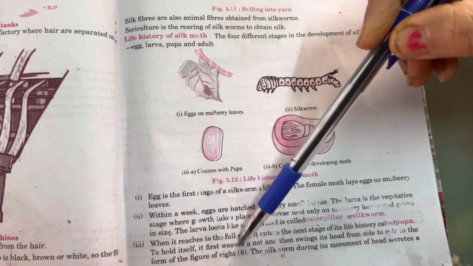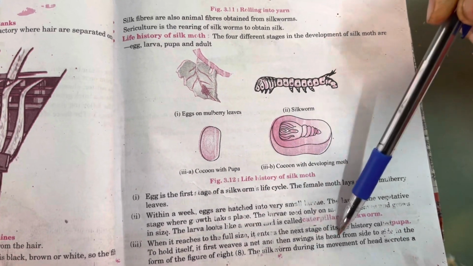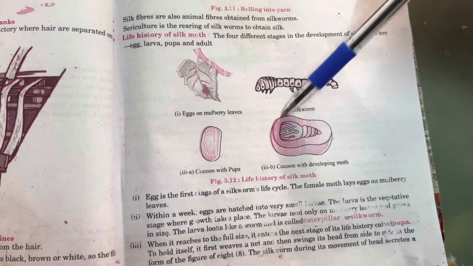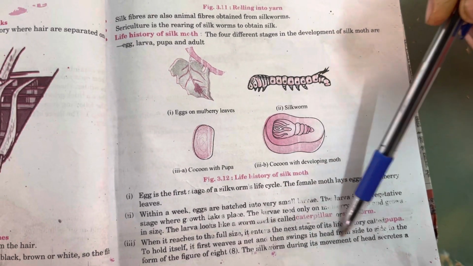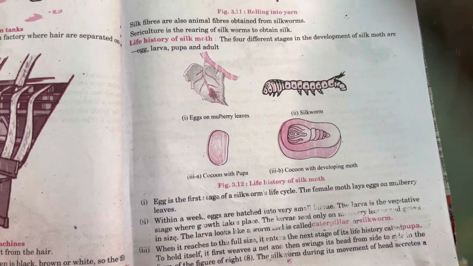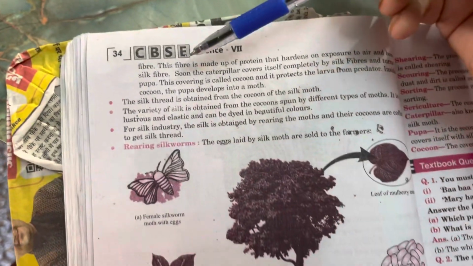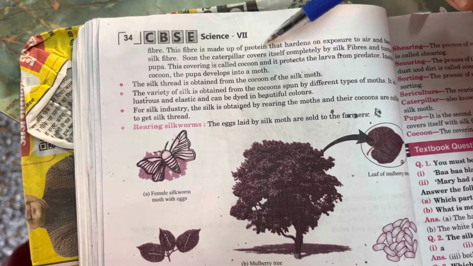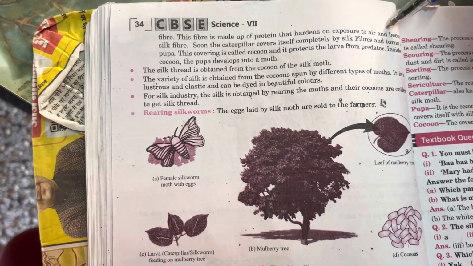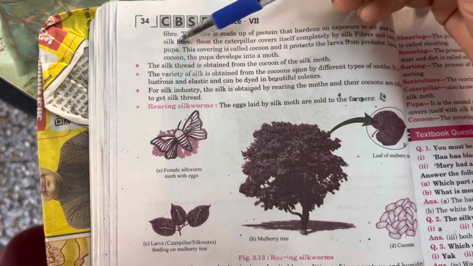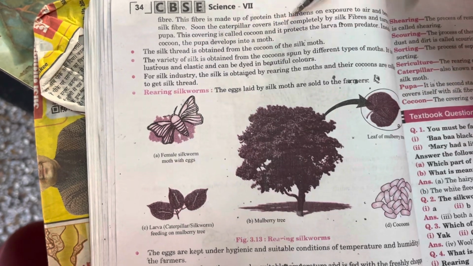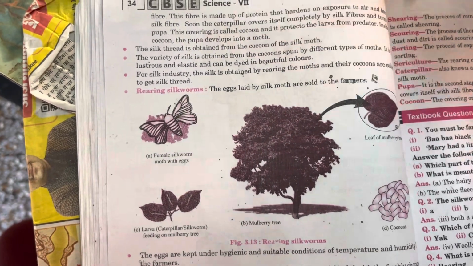To hold itself, it first weaves a net and then swings its head from side to side to form the figure of 8. The silkworm, during its development, secretes a fiber from its head which is known as silk fiber. Now, this fiber contains a protein that hardens on exposure to air and becomes silk fiber. Soon, the caterpillar covers itself with silk fiber and turns into a pupa.